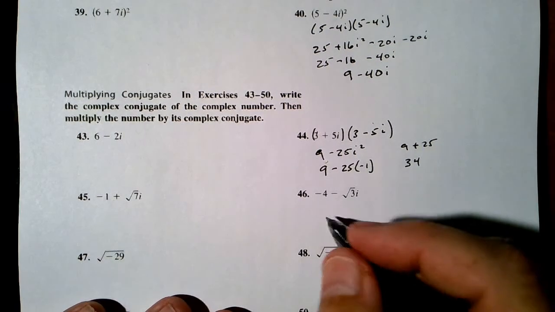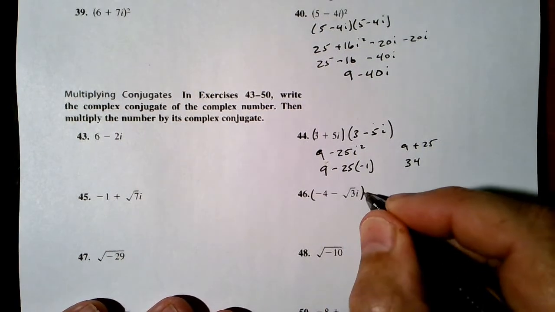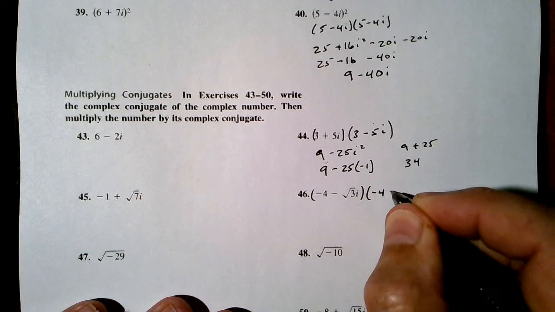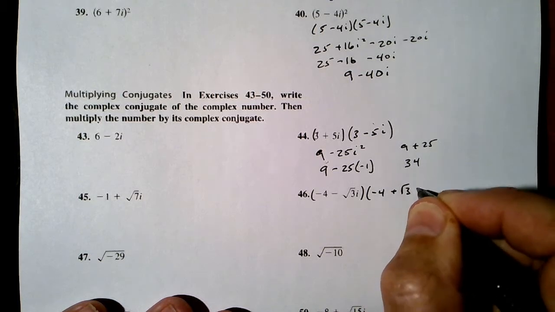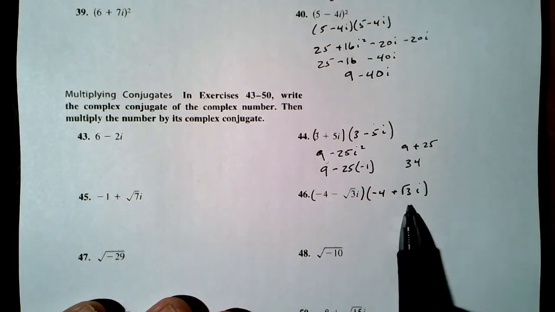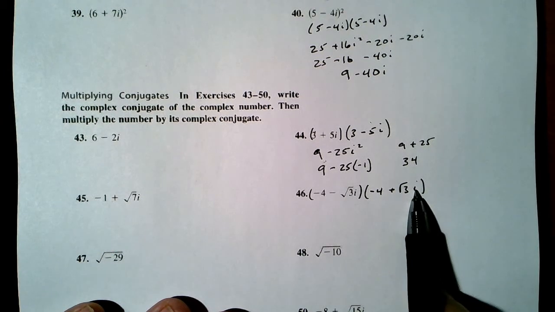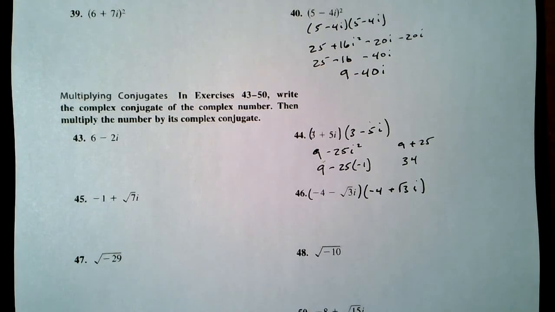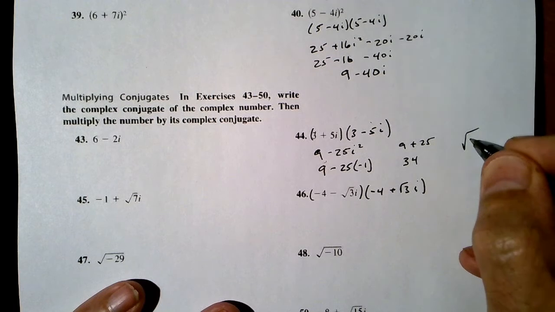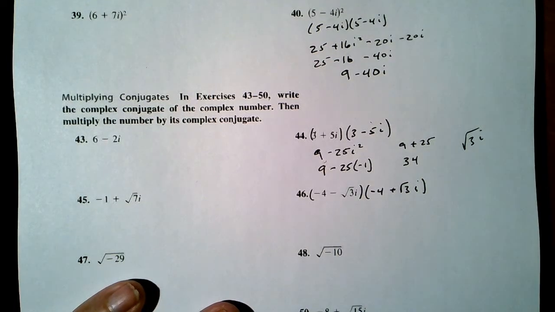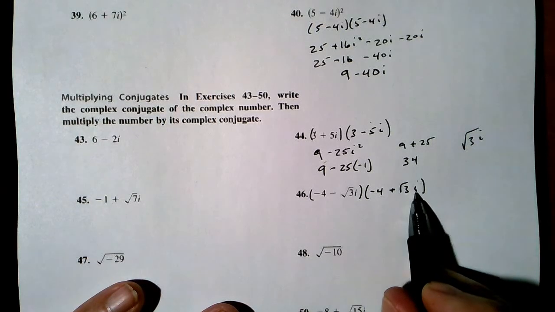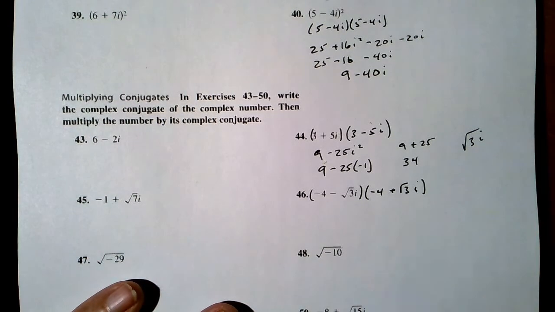Okay, so the conjugate of this is negative 4 plus square root of 3 times i. Notice how I keep that i very separated from the square root. There's no doubt the i is not under the radical. I talked about that on the notes page. Make certain that that does not end up looking like square root of 3i. We can't tell for sure the author's intent. There's no doubt my intent is this i not to be under there.